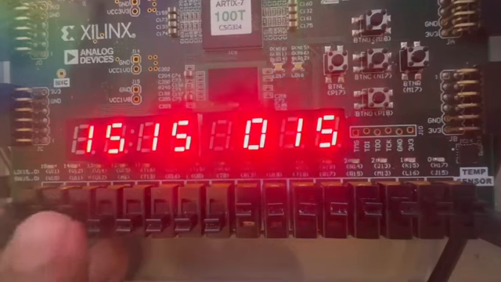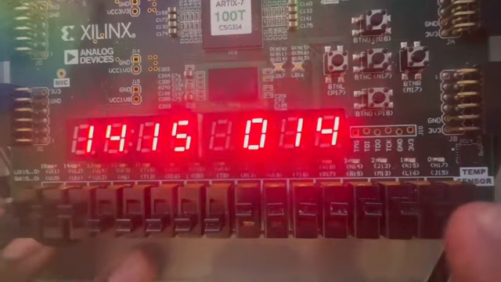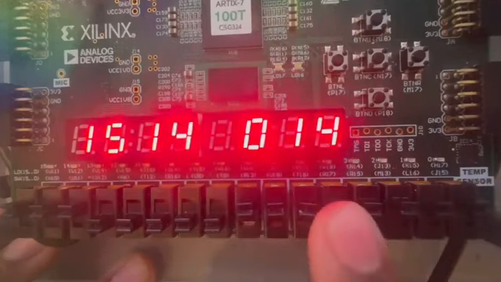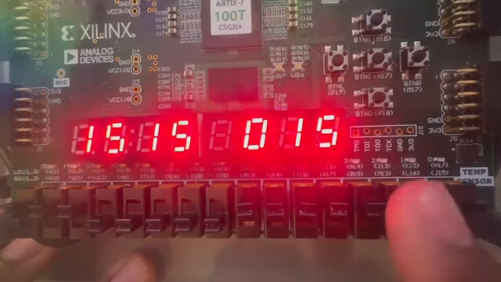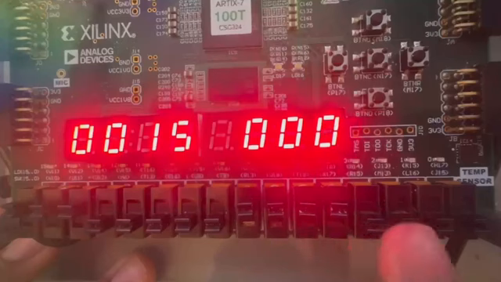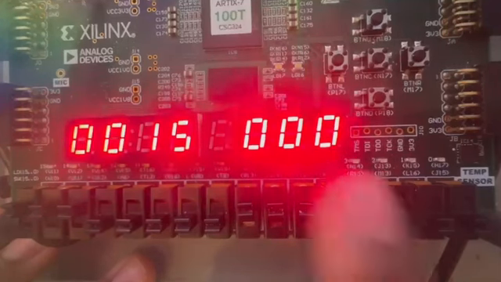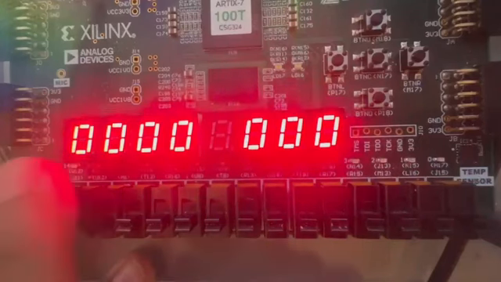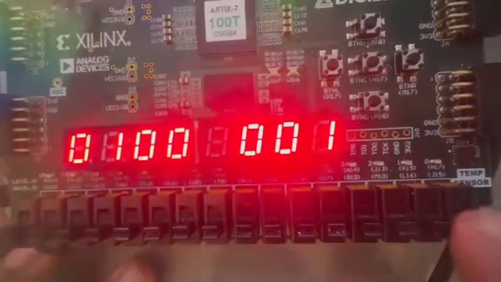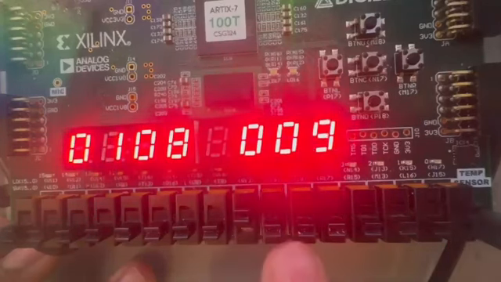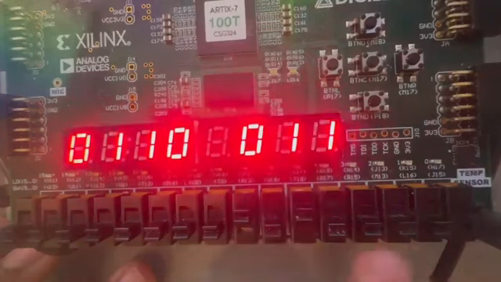Next, we have AND at mode 111. All switches are turned on. And then finally, our last logic mode is OR at mode 000 with all the switches turned off.